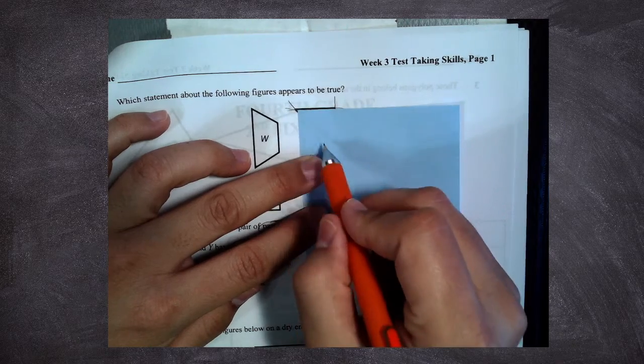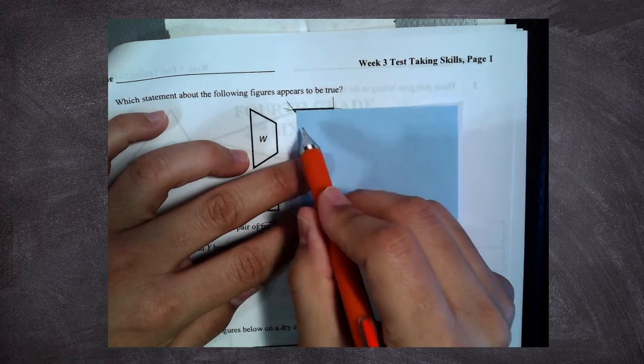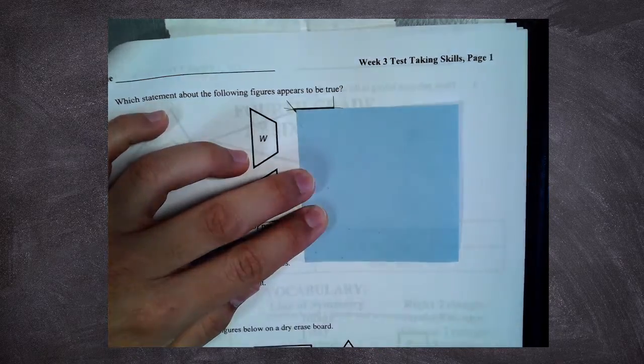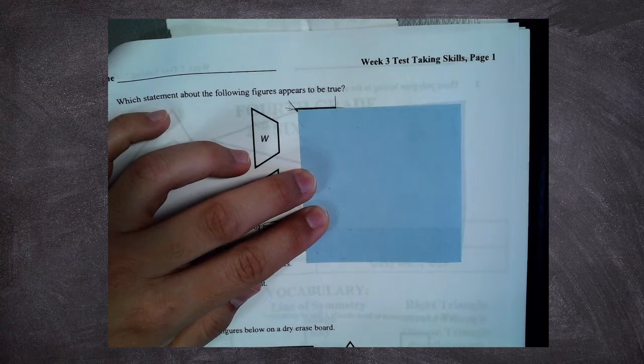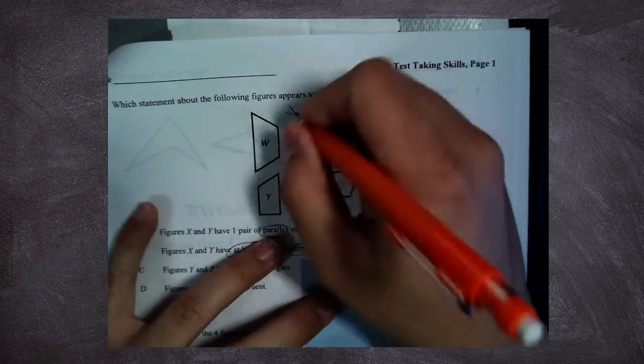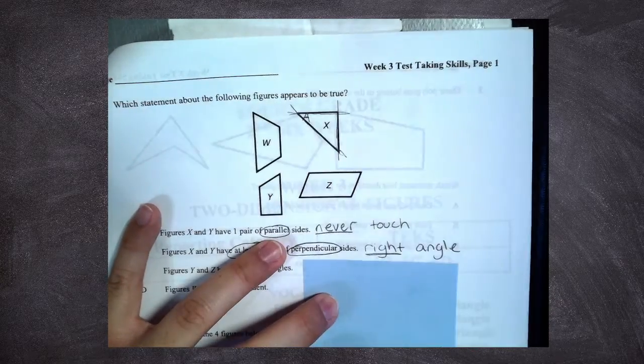My sticky note's covering up part of that angle. What kind of angle was it that's too small for the sticky note to fit? Bradley, what kind of angle is it that's too small for the sticky note? Acute. Okay, this is an acute angle. I'm going to put an A in that angle.